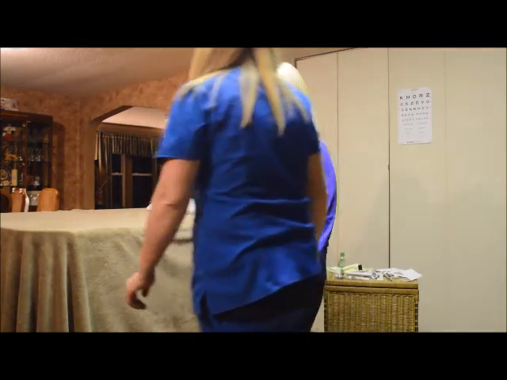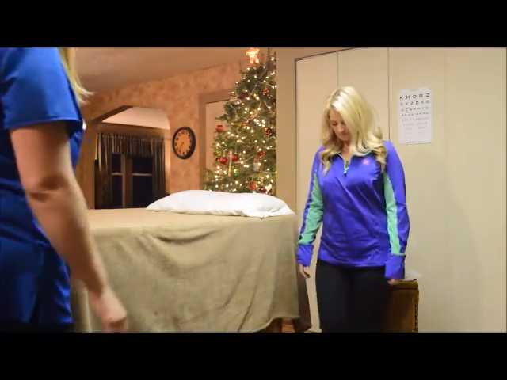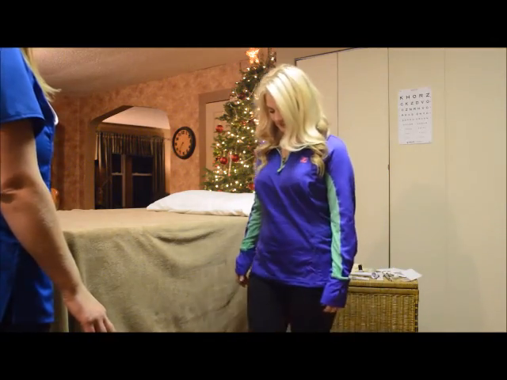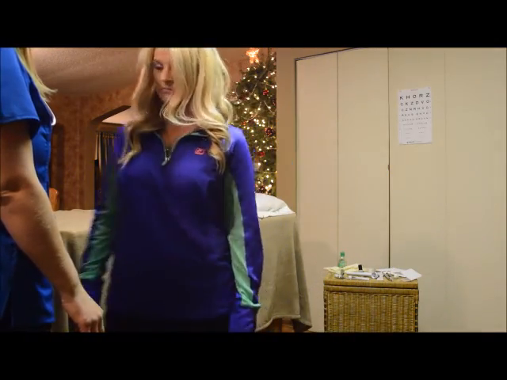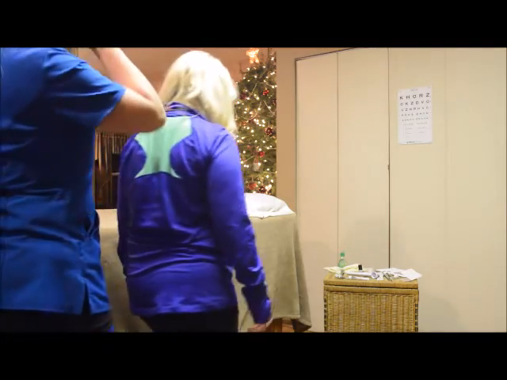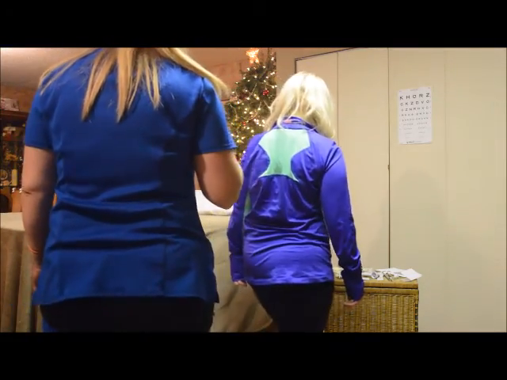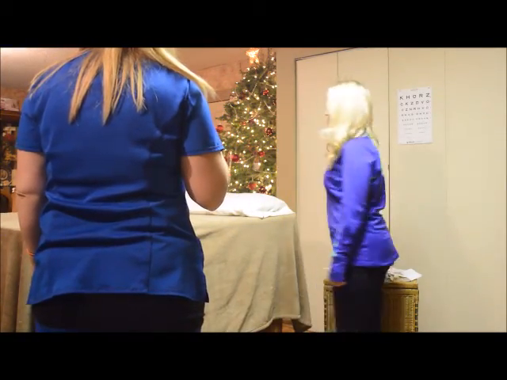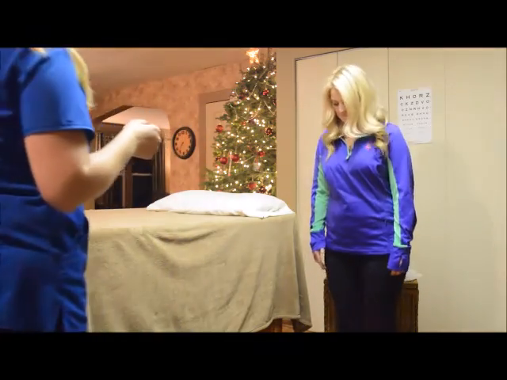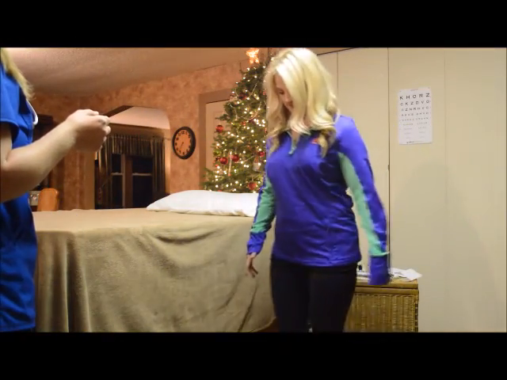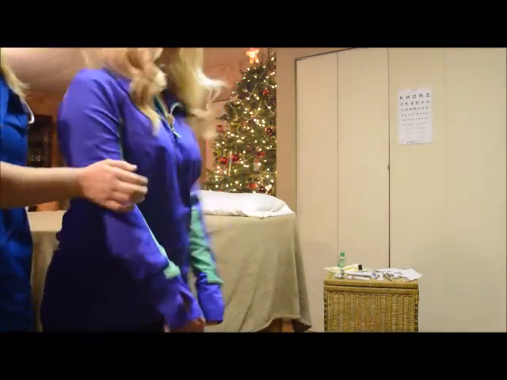And I'm going to have you walk across the room, heel to toe. Good. And now the other way. And then walk on your tippy toes. On the way here. Okay.